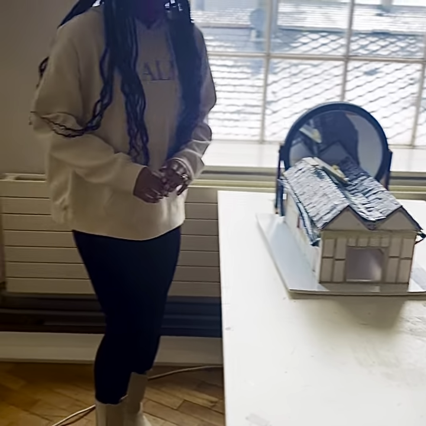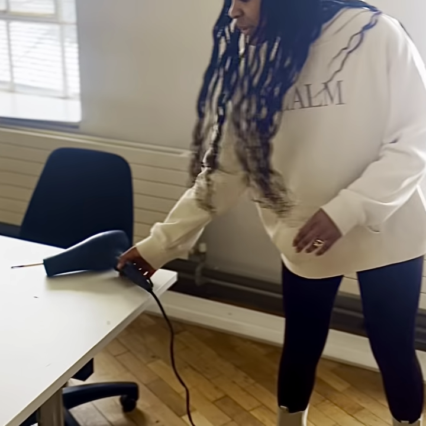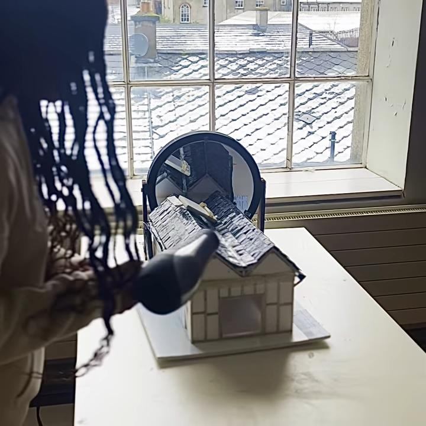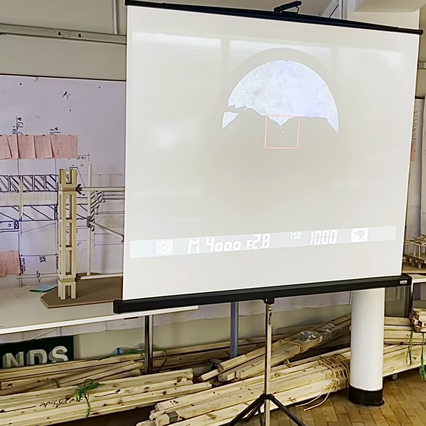Then we take the hairdryer, and we're going to inject some heat, and then close the door and see if the building can hold the heat. If it can't, we're going to see some heat rising from the model, and that's heat loss.